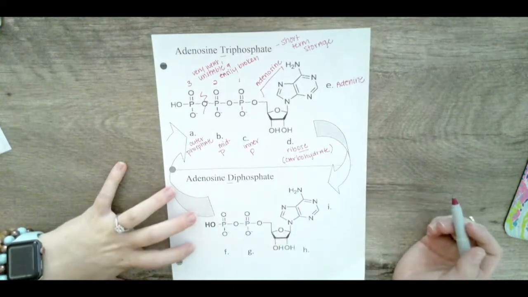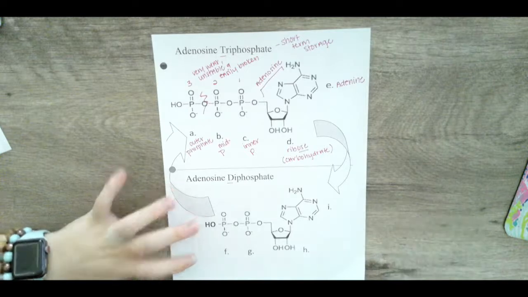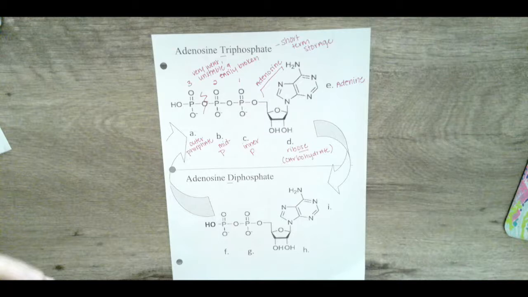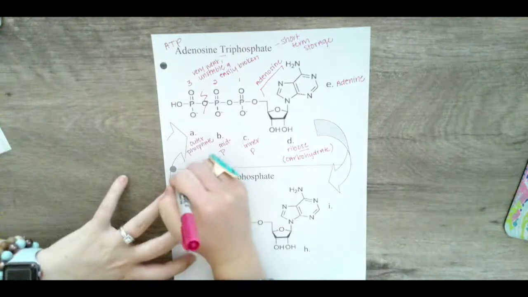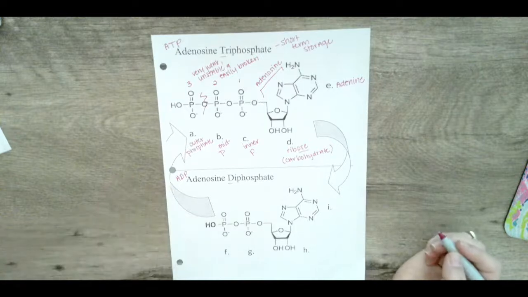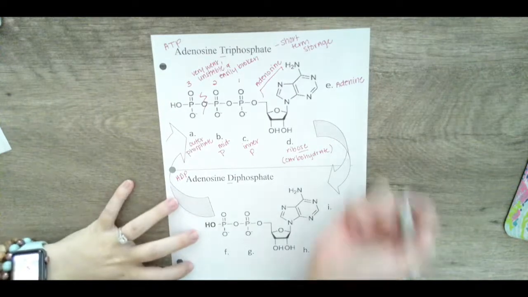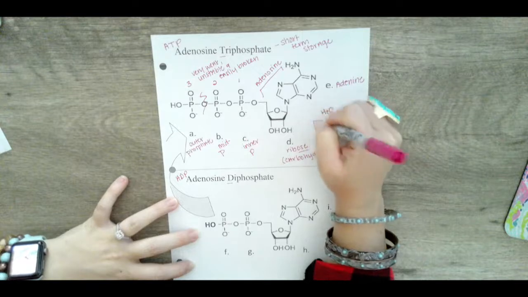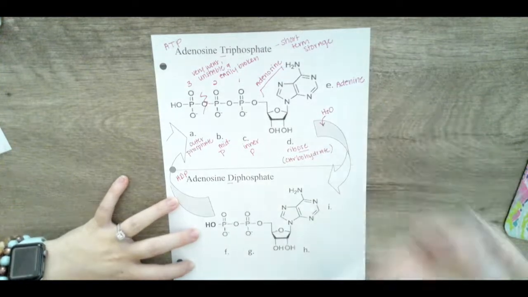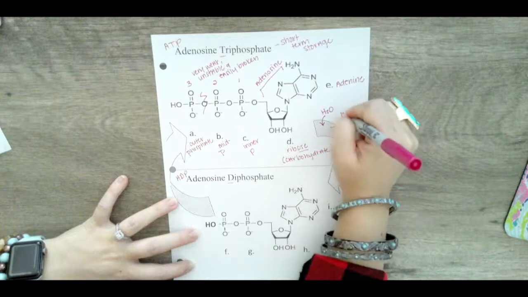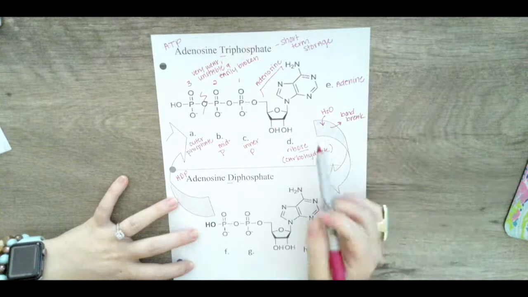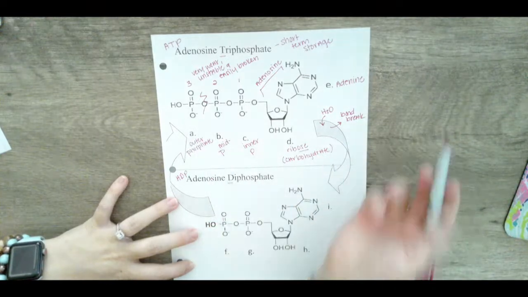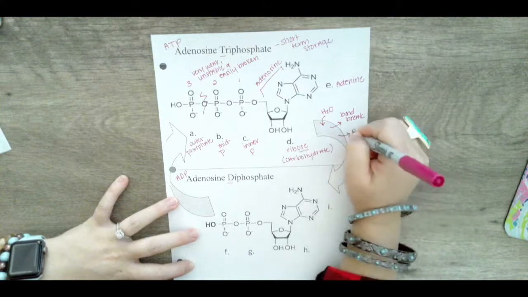Now, ATP, when it's used, is going to be broken down into ADP. So let's label these. ATP, ADP. For the bond to be broken, water needs to be added. The bond will break. When this bond breaks, that last phosphate is removed. So we're going to call it P3 is removed.